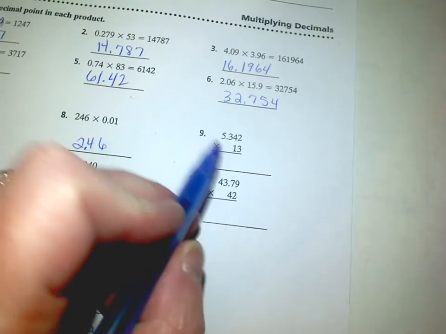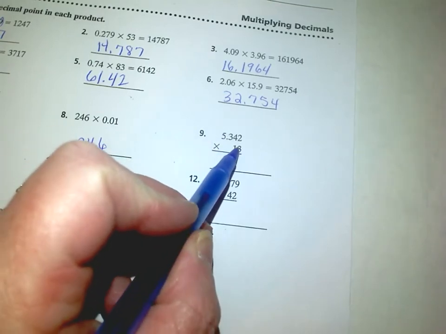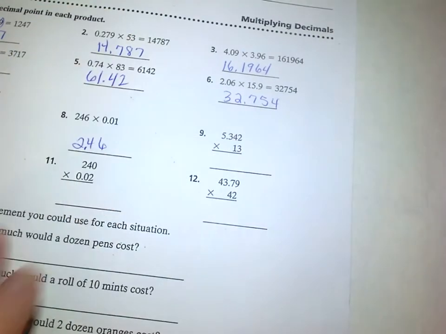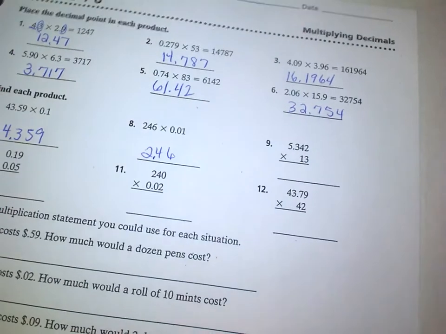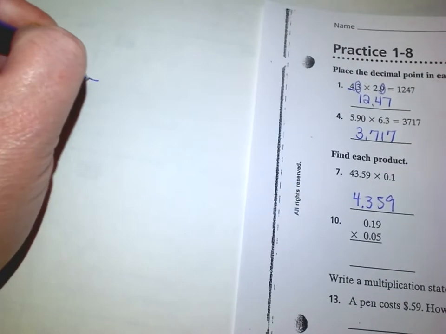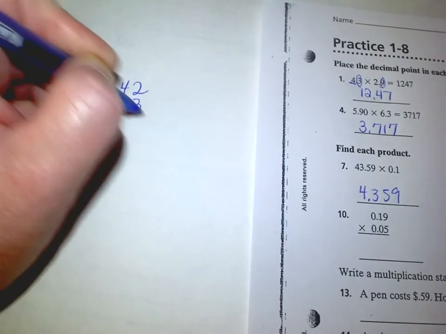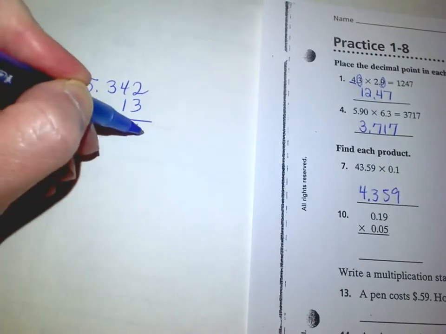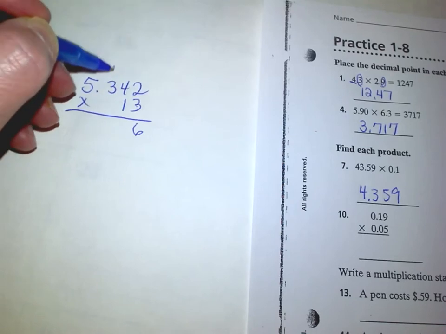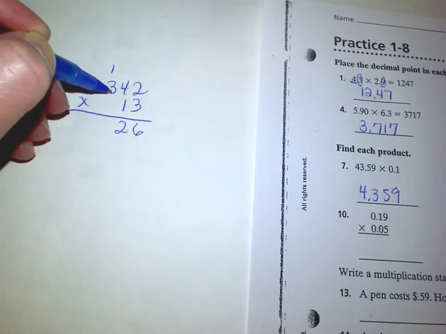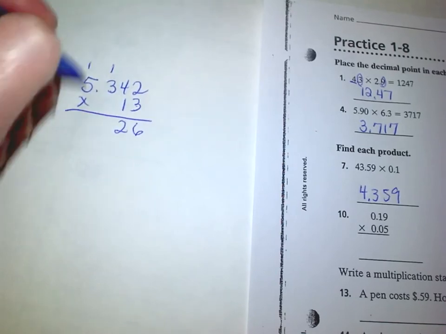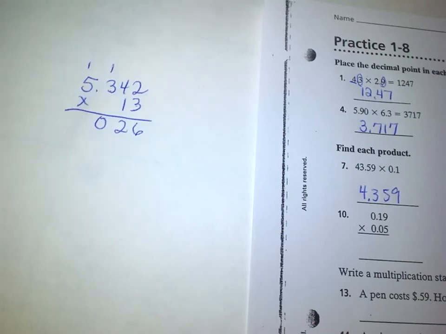Number 9, multiply it out. 3 times 2, I'm actually going to rewrite this one over here. Is 6, 3 times 4 is 12, 3 times 3 is 9, plus 1 is 10, 3 times 5 is 15, plus 1 is 16.